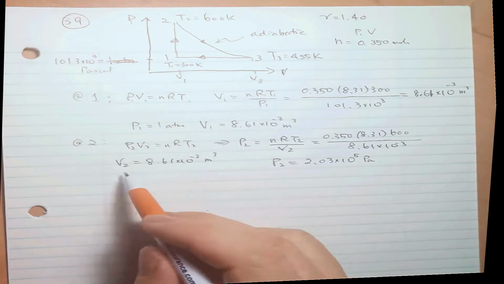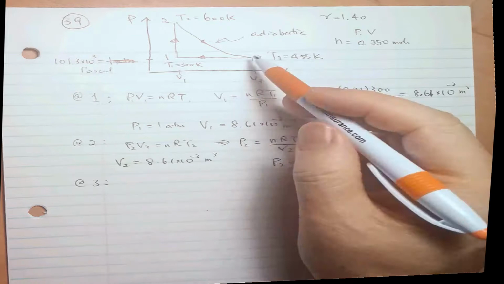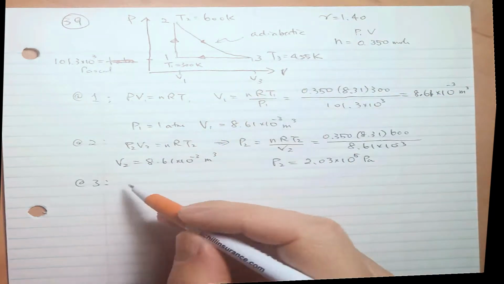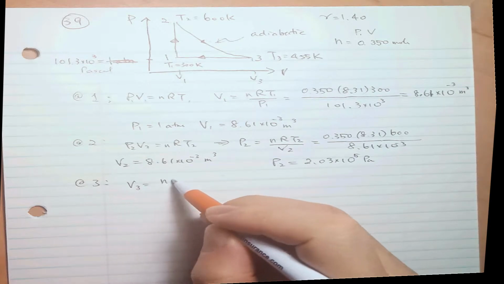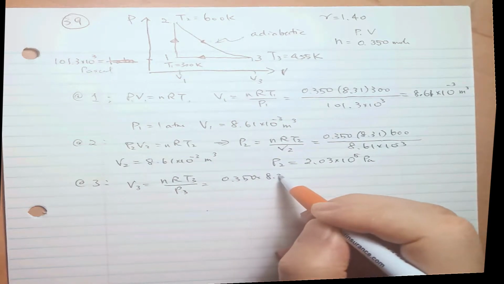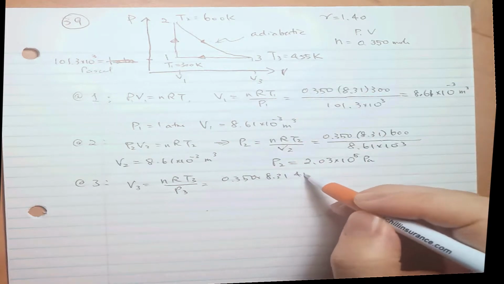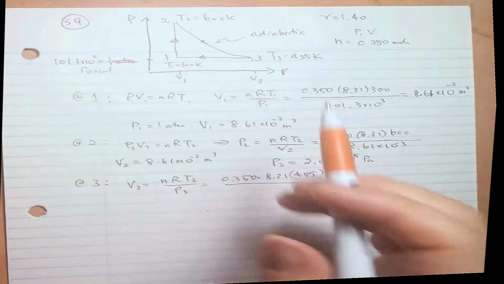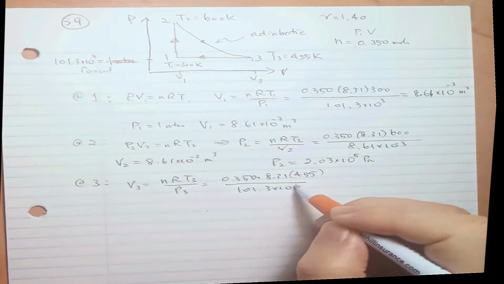Okay, so P1, P2, and now 3. At this point, I don't know the volume, but I know the pressure, and I know the temperature. So to figure out V3 then is nRT3 over P3. n is 0.350, 8.31, T3 is 455, divided by P3, which is isobaric, so it's same as 101.3 kilopascal.